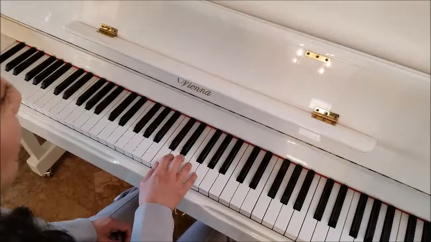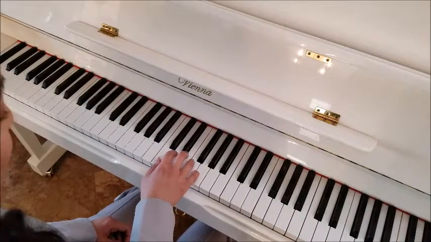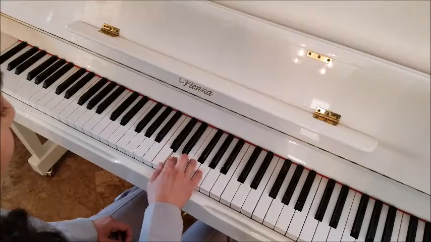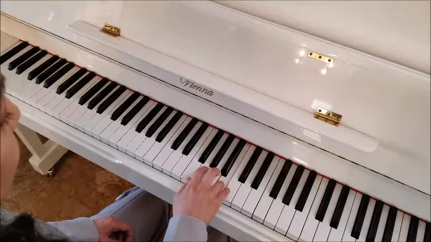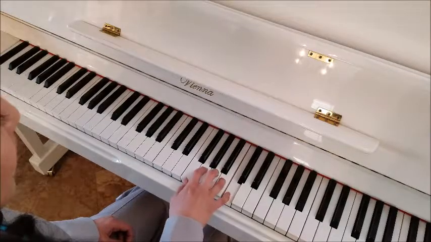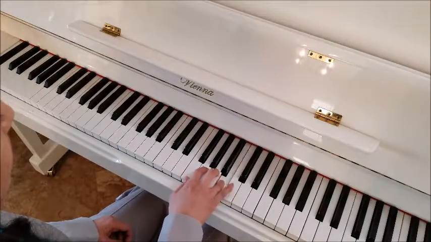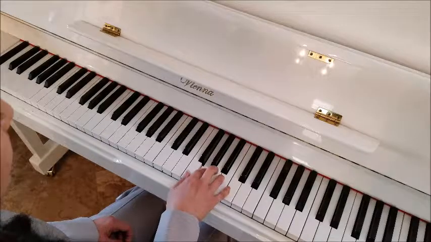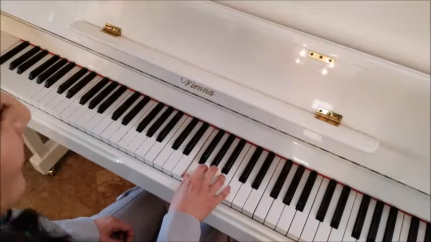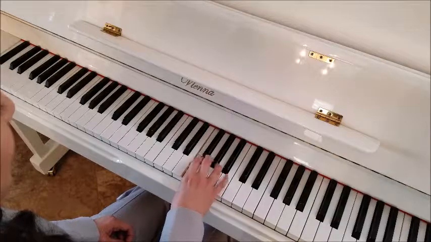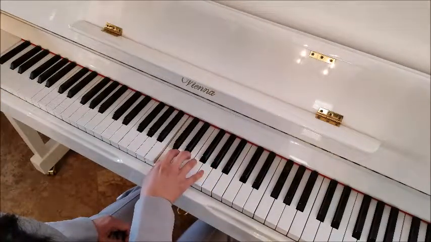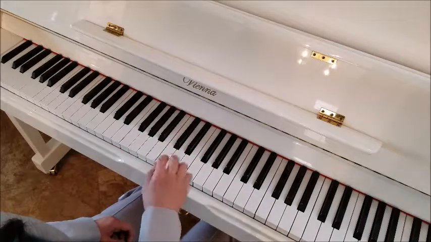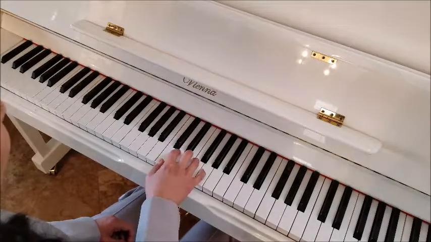Notice when I go up, my thumb goes under. See how it goes under? And then when I go down, my thumb is going to act as a pivot, and then I'm just going to swing my 3rd finger over. Right, one more time.